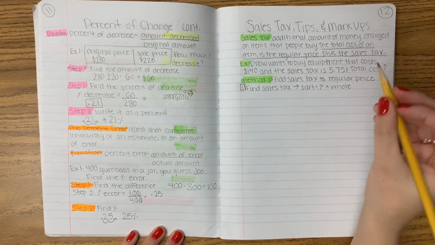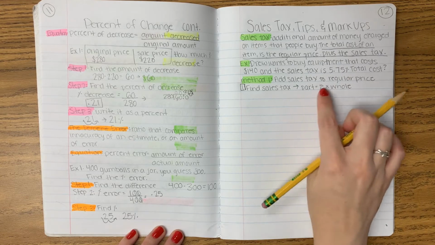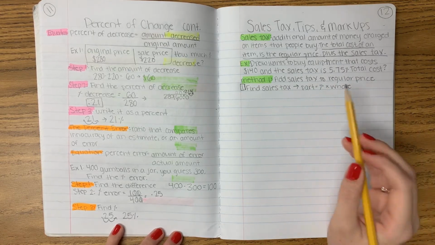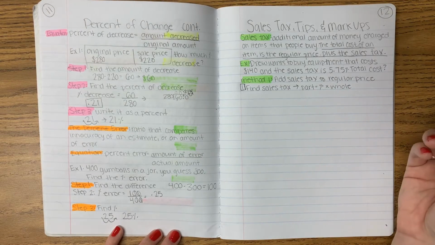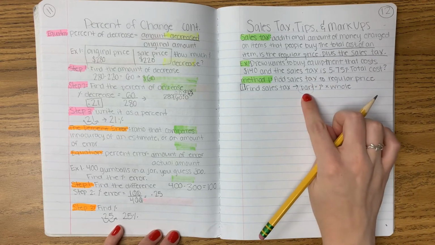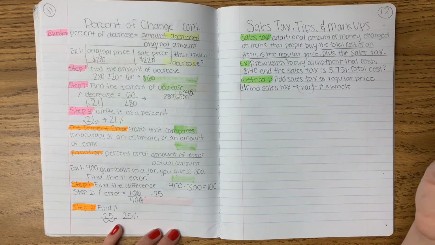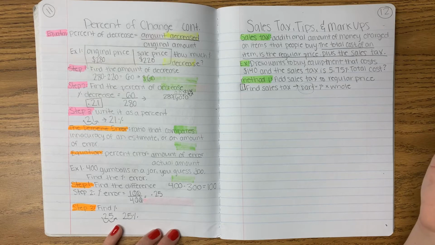Except here, since we're looking for the part, if you think about it, we're using this formula a lot. We used it a little bit yesterday, or the other day. So part equals percent times whole. When we do that, we're looking for the part if we're just looking for the tax amount. So we're trying to figure out how much on our $140 TV is 5.75%.